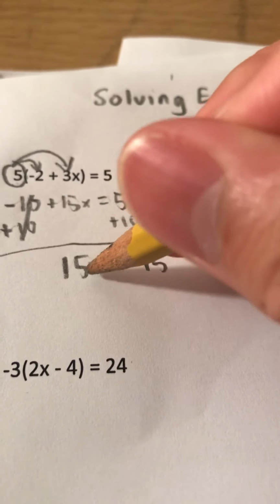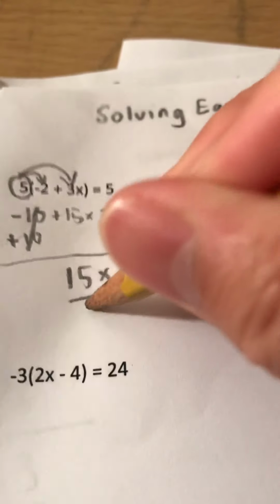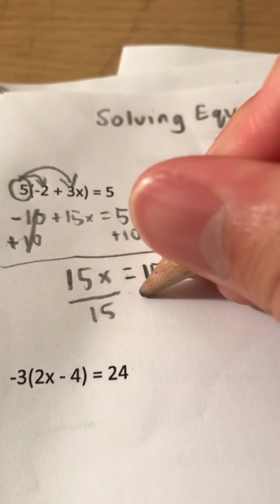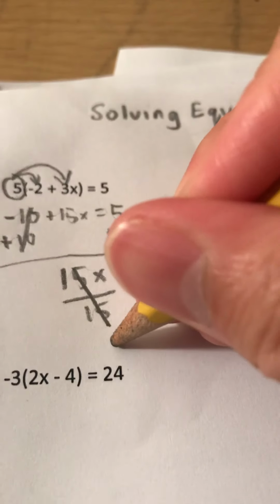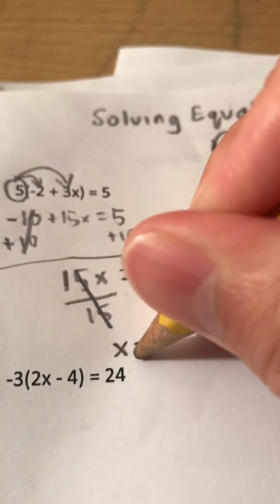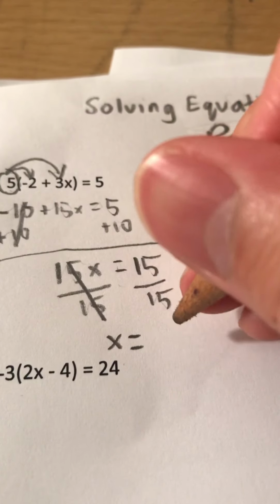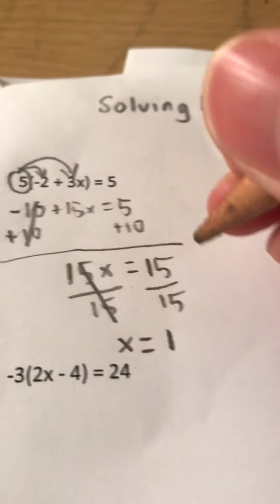Name of the game again, get that letter by itself. So, 15 is being multiplied by x. I gotta divide by 15. What I do to one side, I do to the other. These 15s cancel out. I'm left with an x on the left side. On the right side, 15 divided by 15 is 1.